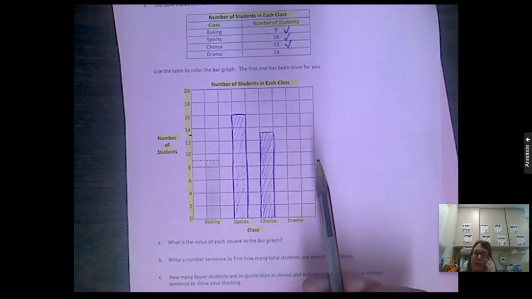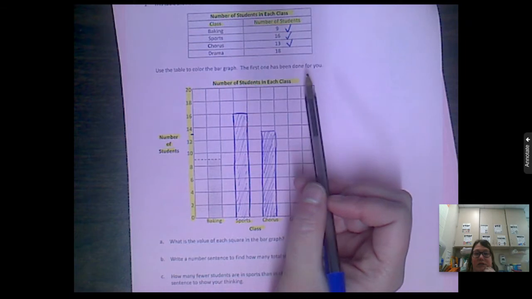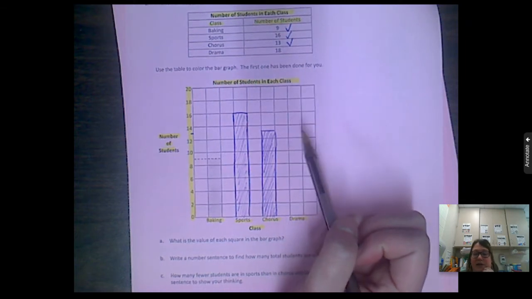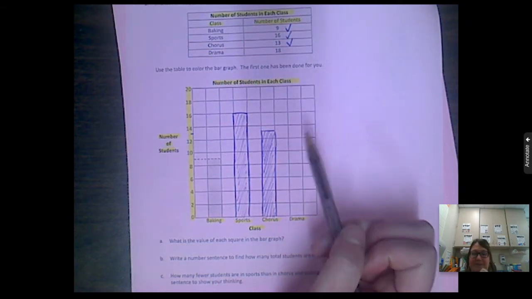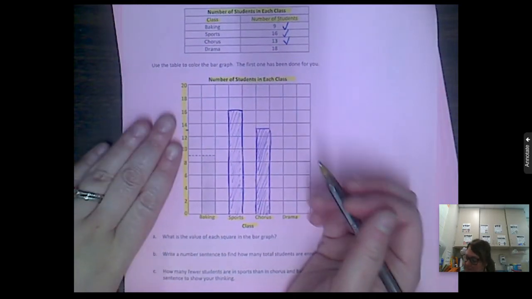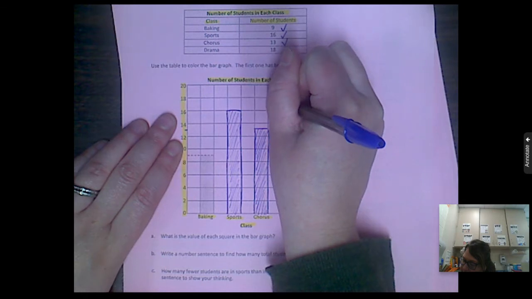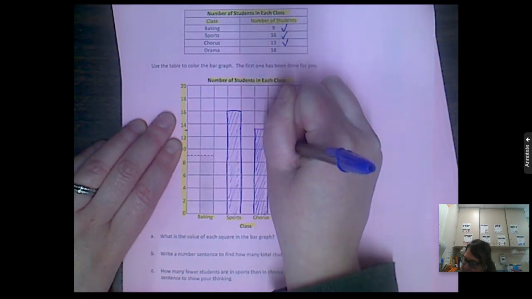So drama, where it should go, and drama has 18 students. So graph drama on the bar graph for me. And as you do that, I'm going to do it too.